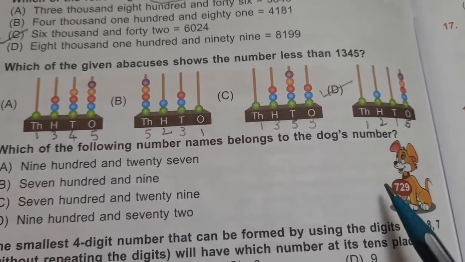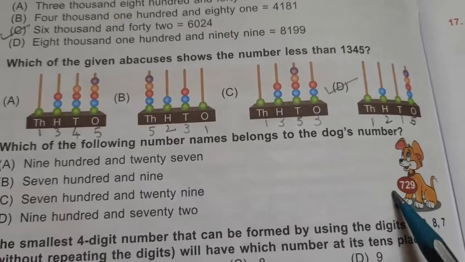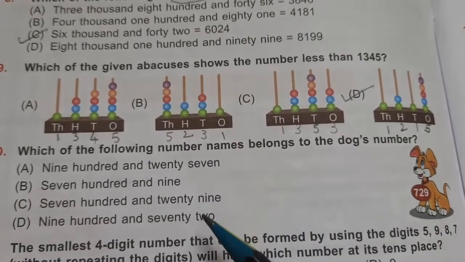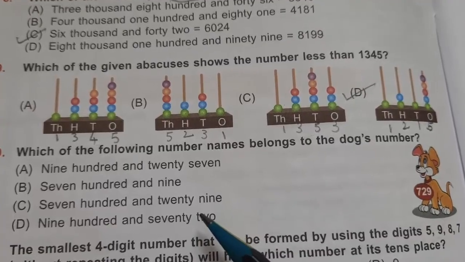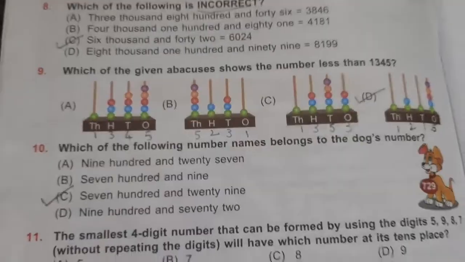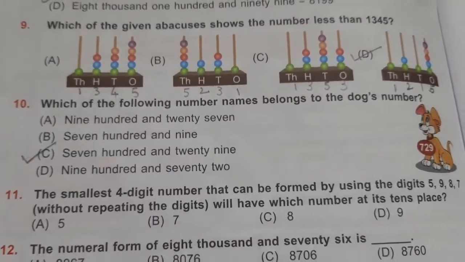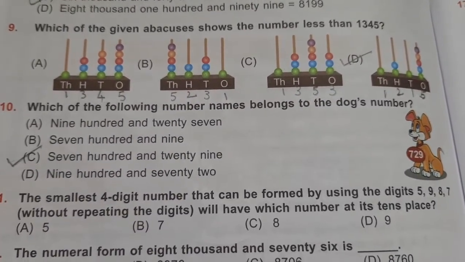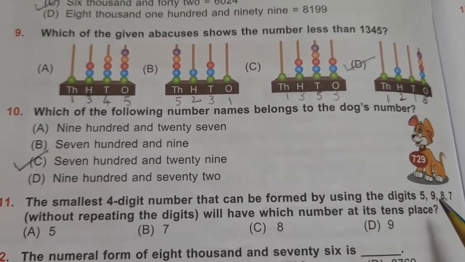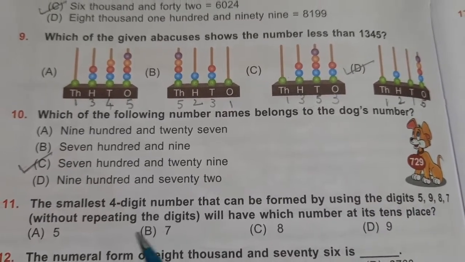Okay, so what belongs to dog number 729, and we have to start looking where you see 729 in this option, which is option C. Please tick it.